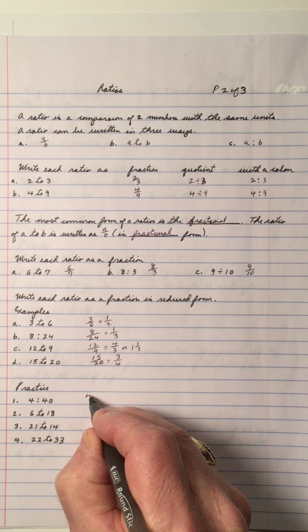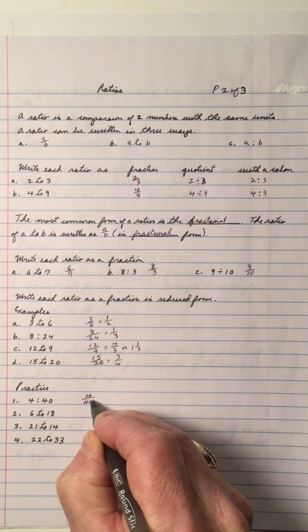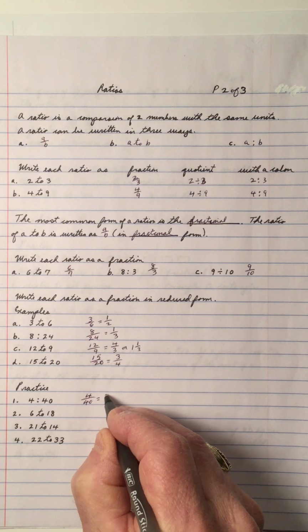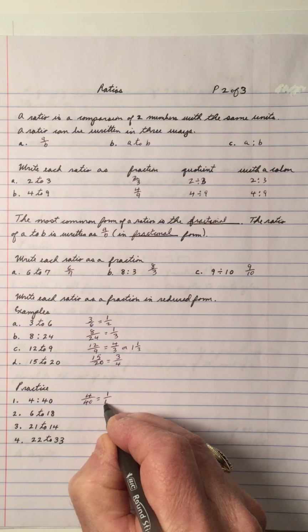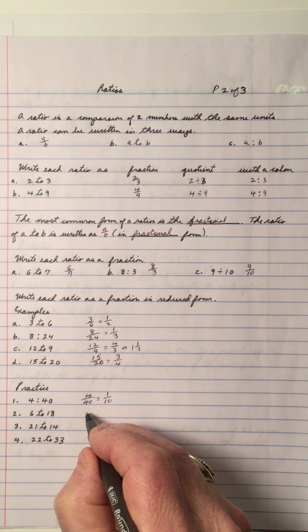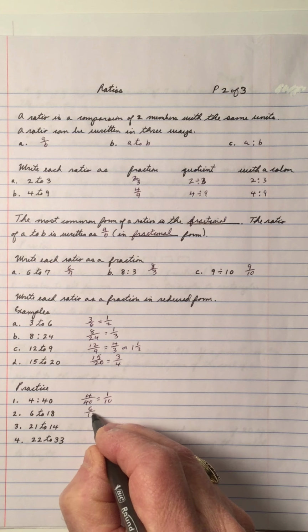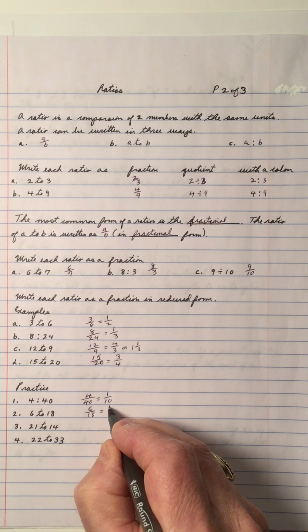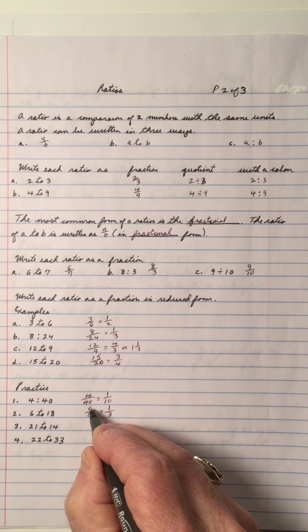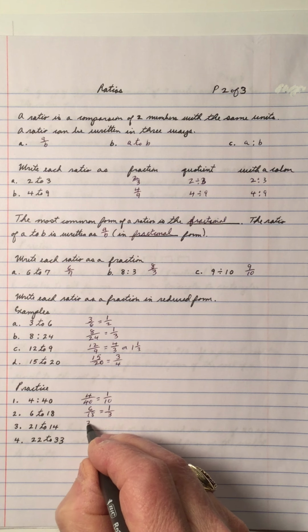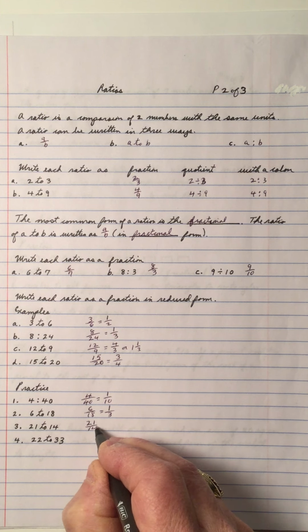So 4 colon 40 is 4 over 40. 4 is the GCF. 4 into 4 goes once. 4 into 40 goes 10. 6 to 18 is 6 over 18. 6 goes into 6 once. 6 goes into 18 3. 6 is the GCF.